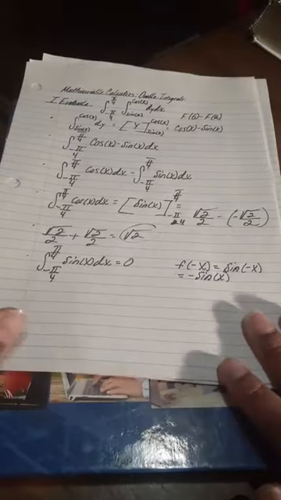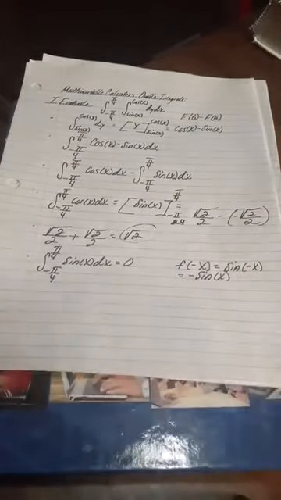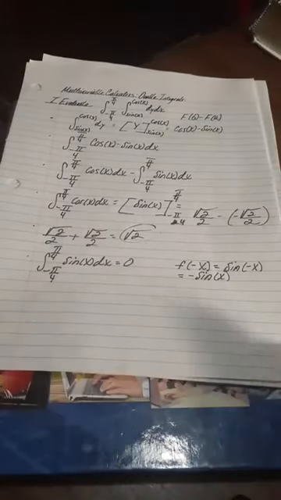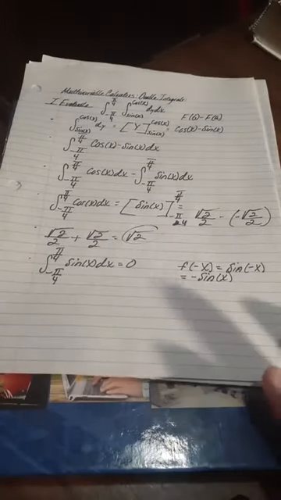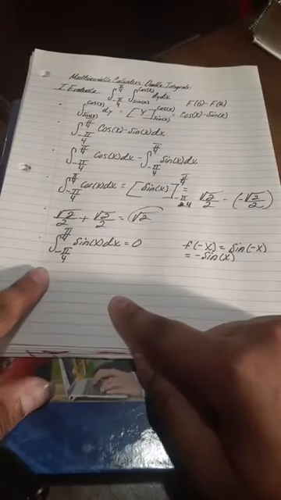Now we know a function f is odd if f of negative x is equal to negative f of x, which is essentially what we have here, which basically means that the graph will be symmetric about the origin. And in this particular case, we can see that we get that situation. So if you have a function that is odd and the limits are the same but with opposite signs, in this particular case from negative pi over 4 to positive pi over 4, then that means that the integral is just 0. So in this case, it's just 0.